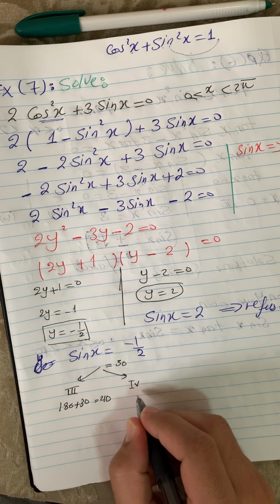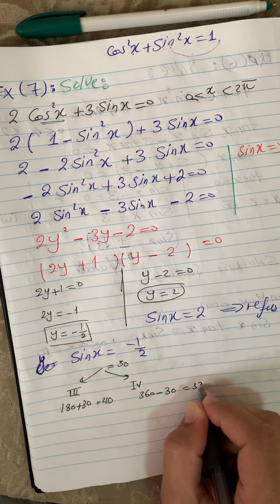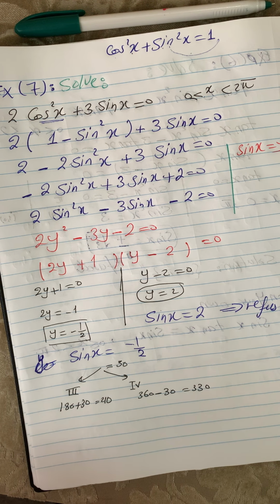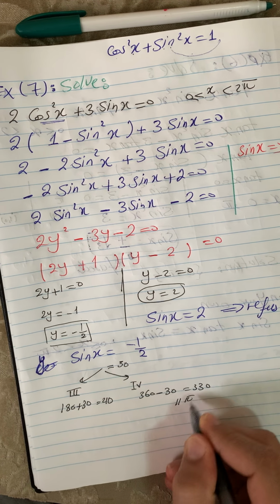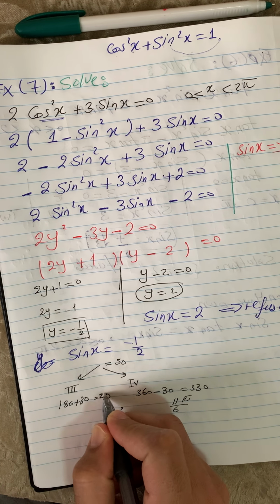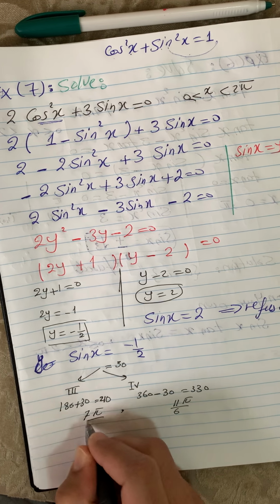The angle here is 360 minus 30, which is 330. So this one is 11 pi over 6, and this one, 210, equals 7 pi over 6.